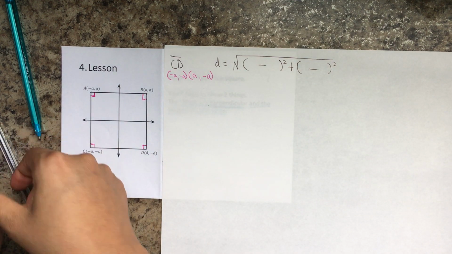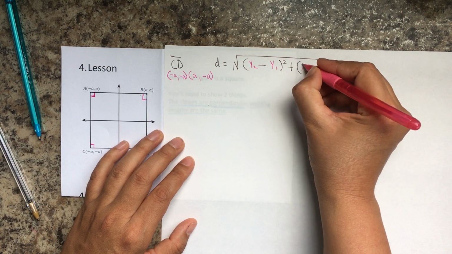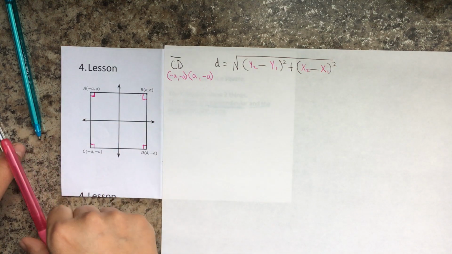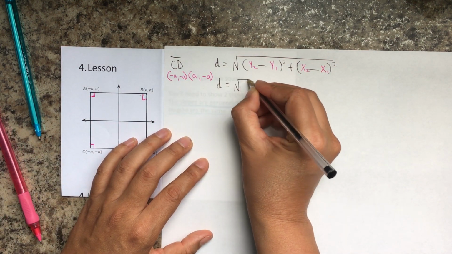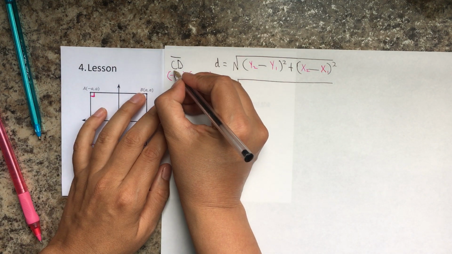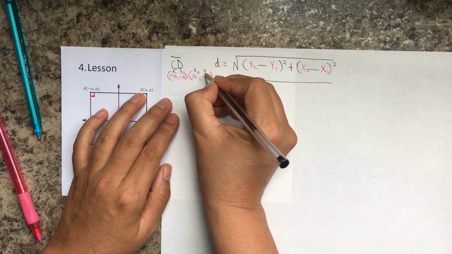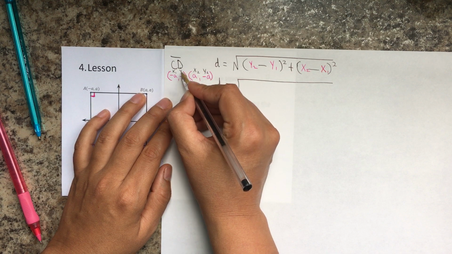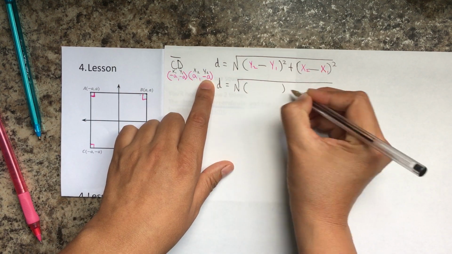Again, it's going to be y2 minus y1, x2 minus x1. We proceed to substitute. If you want to think of it as x1, y1, x2, y2, you can do that.